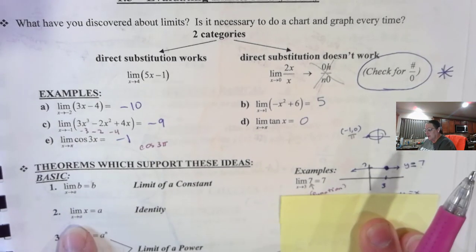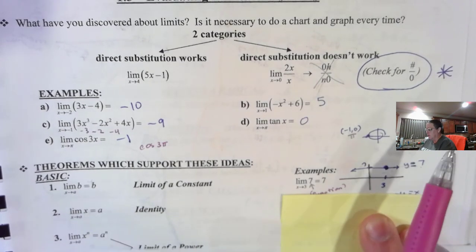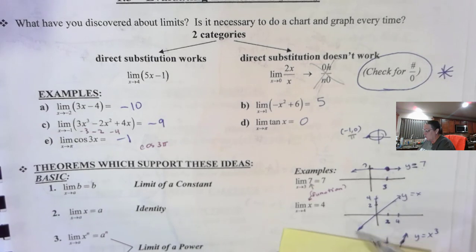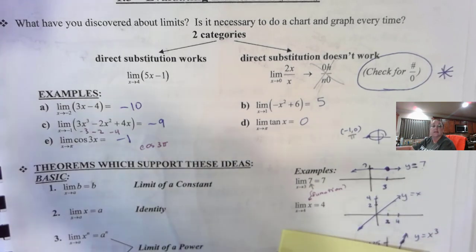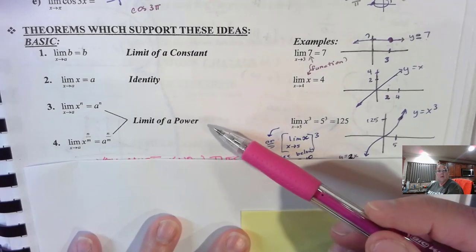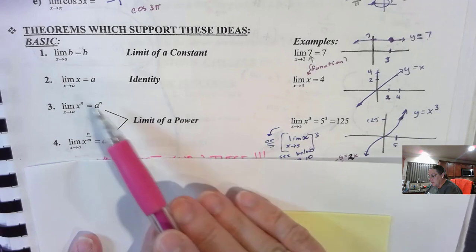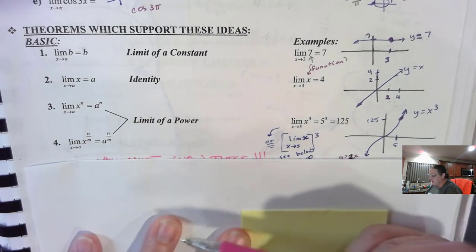All right, the identity. The limit as x goes to a of the function x? Well, that answer is a. Think about it. The line y equals x, whatever x equals, y equals. So that's pretty easy. The limit of a power. The limit as x goes to a of x to the n is a to the nth power.